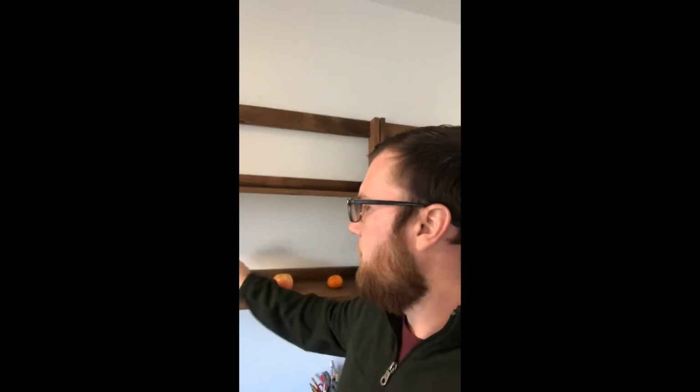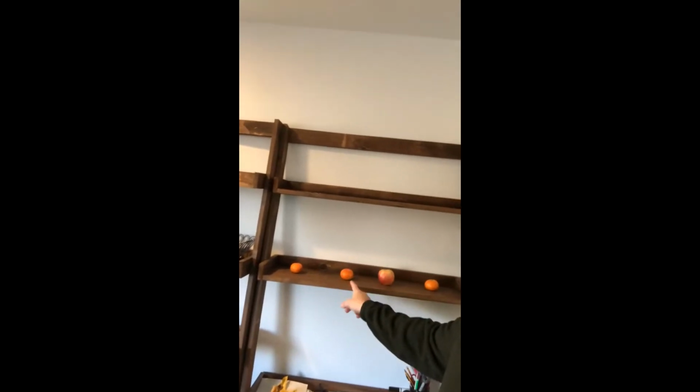Ta ti ti ta ti ti ta ti ti. Orange, apple, orange, orange, apple, orange.